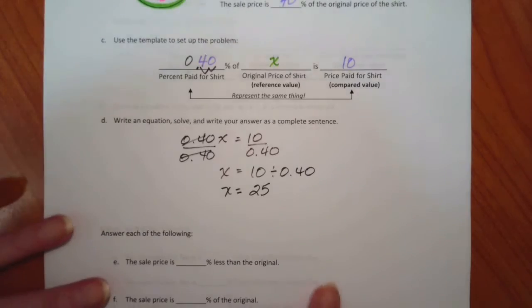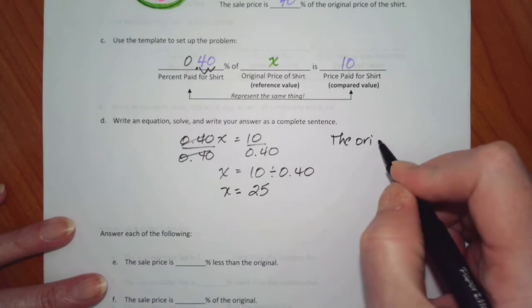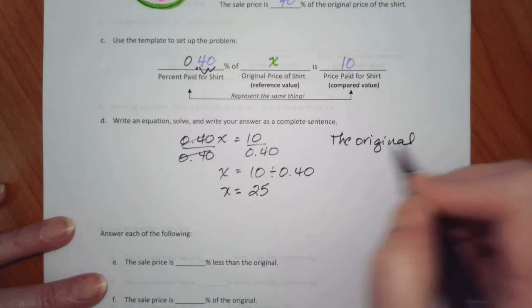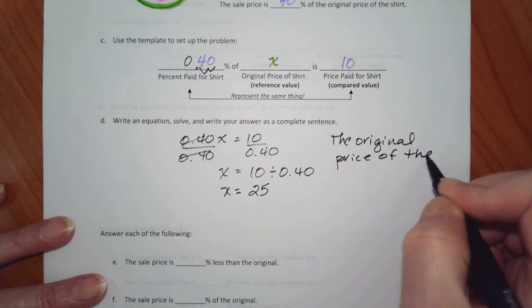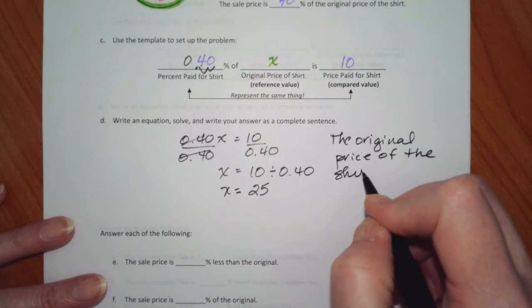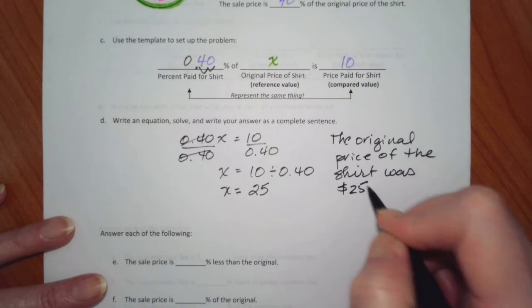Oh, it says to write your answer in a complete sentence. So the original price of the shirt was $25.